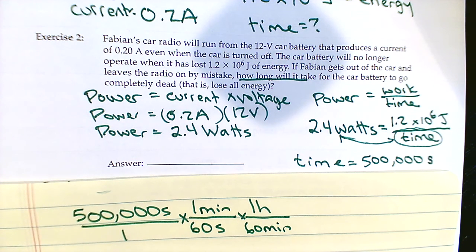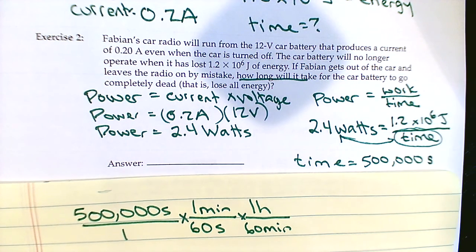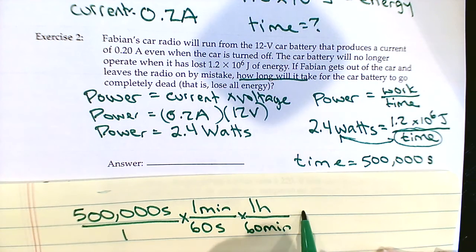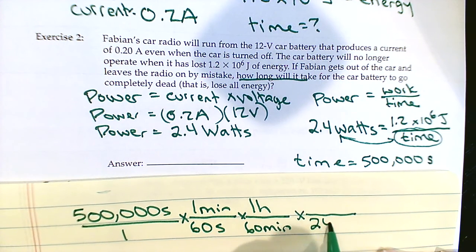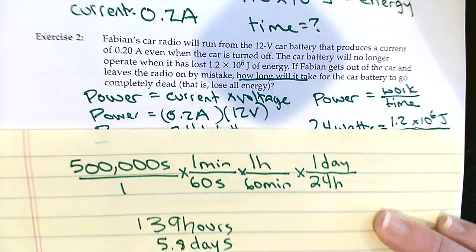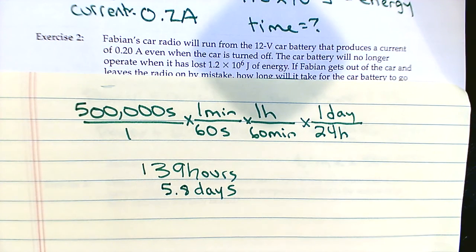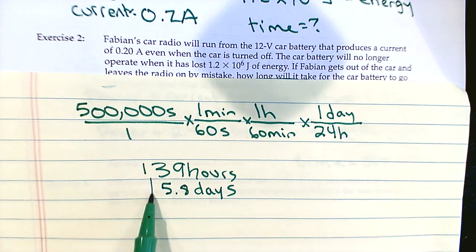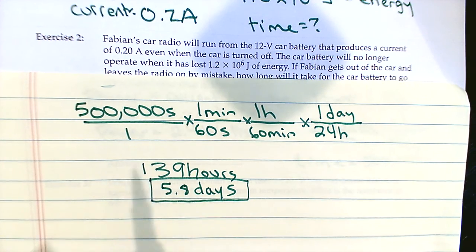If I wanted to stop there, I'd go 500,000 divided by 60 divided by 60. That would be roughly 139 hours. Or I could go one further and say there's 24 hours in 1 day. Divide by 24, and I get 5.8 days. And that probably gives you a better concept of how long it would be before he drained his battery.